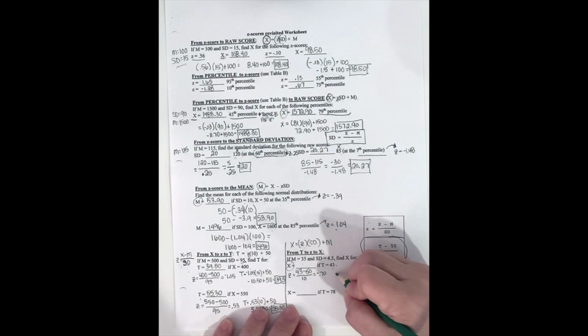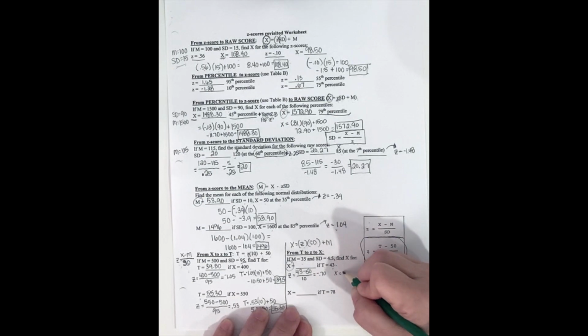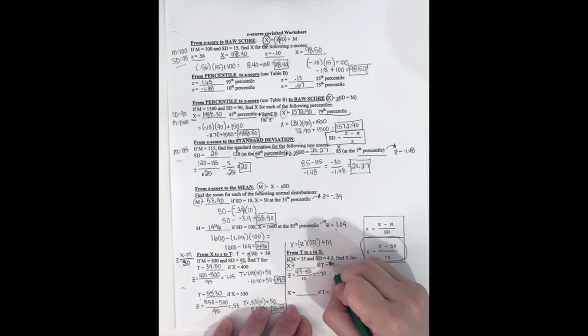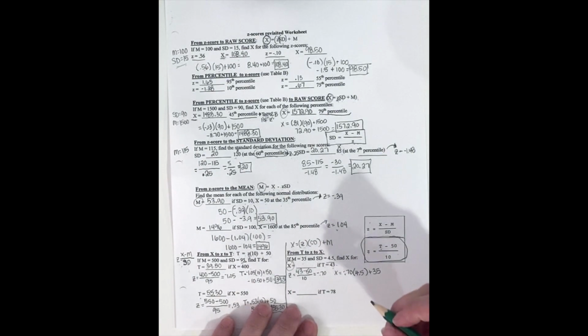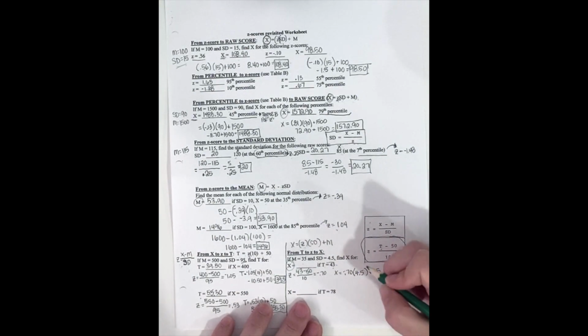So for the raw score, we're going to take that z that we just calculated of negative 0.70, and we're going to multiply it by the standard deviation, which is 4.5 for this data set. And then we're going to add it to the mean, and in this data set, the mean is 35. So then if I take negative 0.70 and I multiply it by 4.5, I'm going to get a value of negative 3.15.